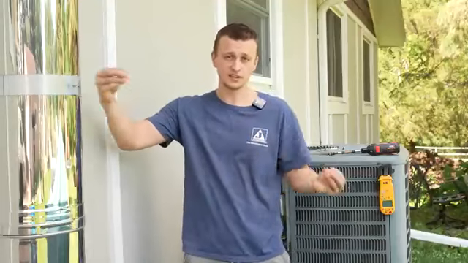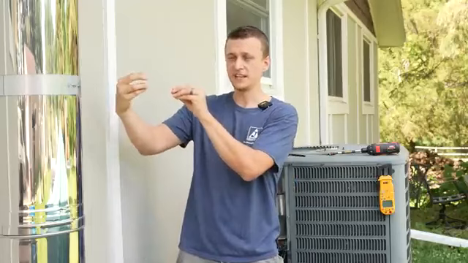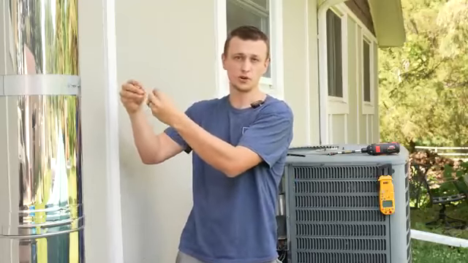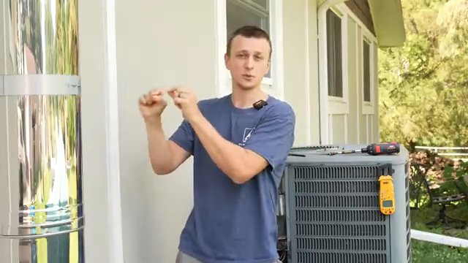happening? Usually, it's simply because either the hose, the condensate drain line, or the PVC pipe is plugged, or the fitting, where it comes into the A coil, is plugged up with bugs or dirt or whatever else, leaves. And all you have to do is clear that out and your leaking problem should go away. And let's just go back inside real quick and I'll show you more about what I'm talking about.